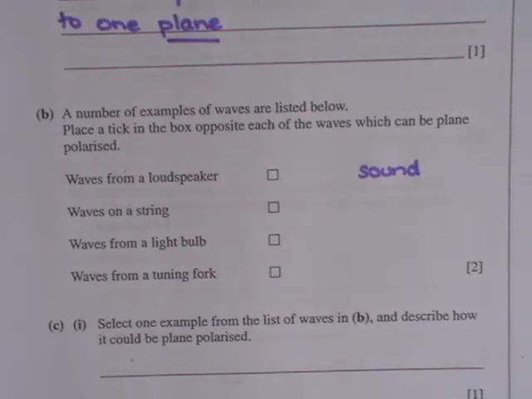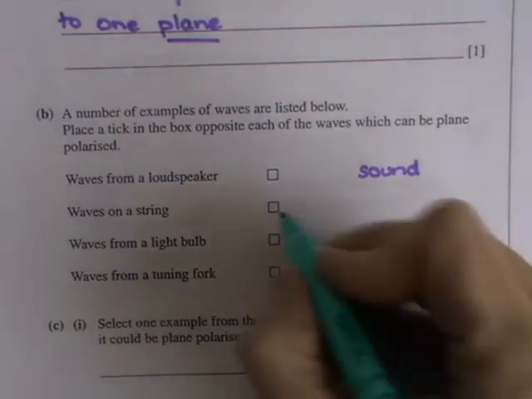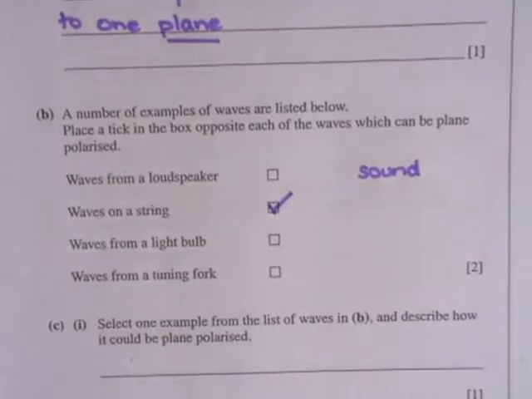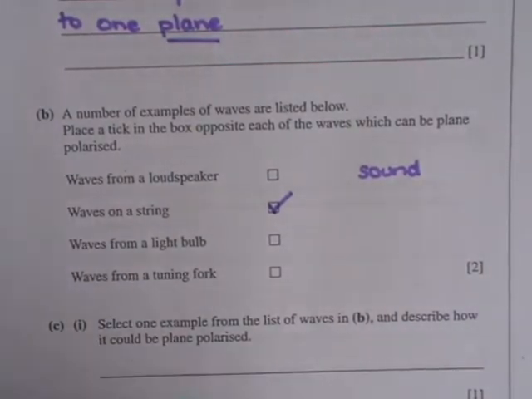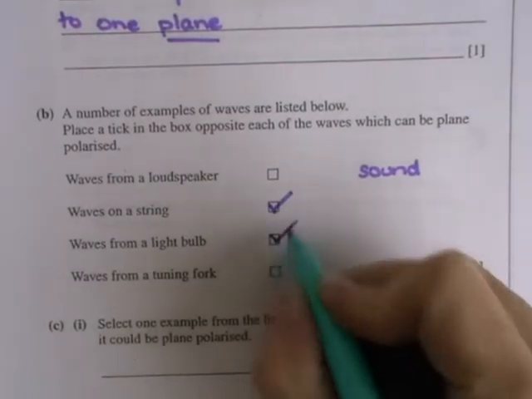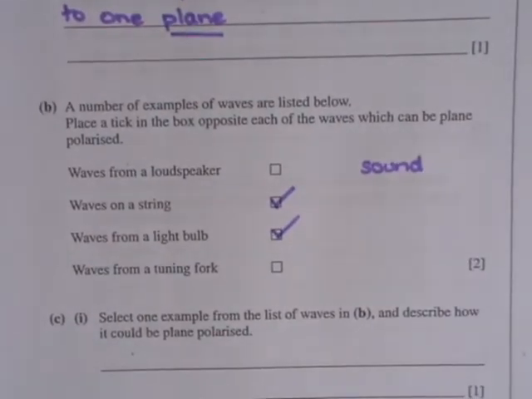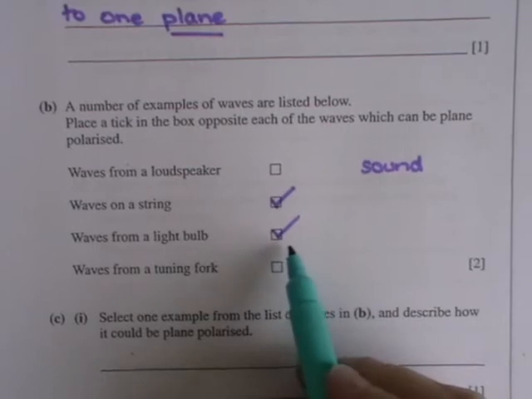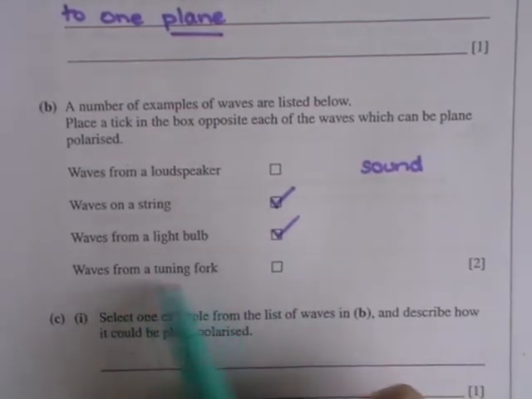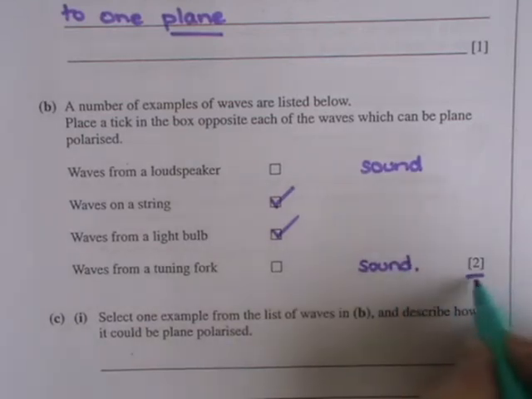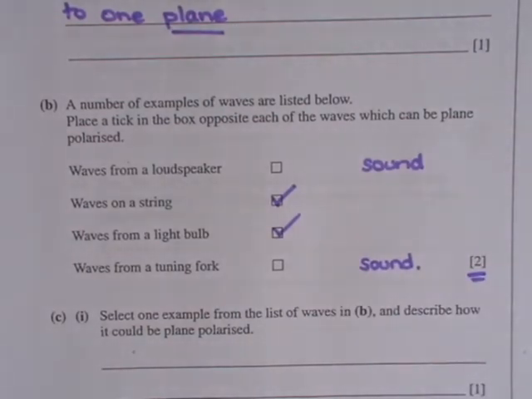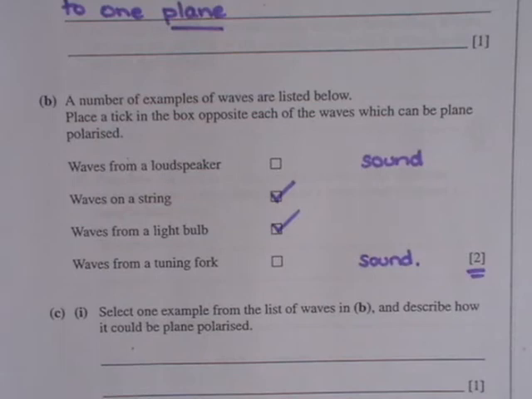Second one is waves on a string, and they are of course transverse and can be polarised. Third one is waves from a light bulb. So those are light waves, which are EM waves, which are transverse, and so they can be polarised. And then the last one are waves from a tuning fork, which is of course sound again. Now you can see there's 2 marks, and so that gives you an indication usually that there are going to be 2 ticks in that answer.